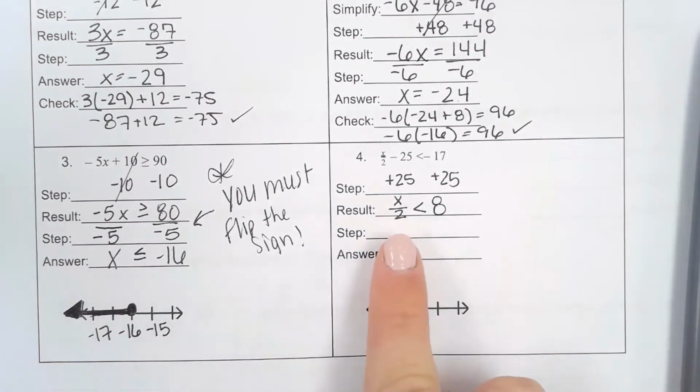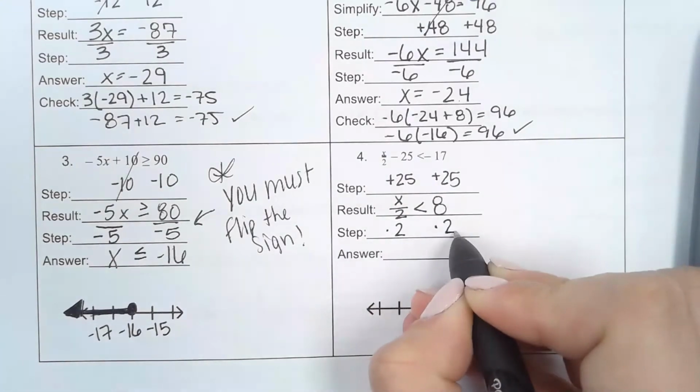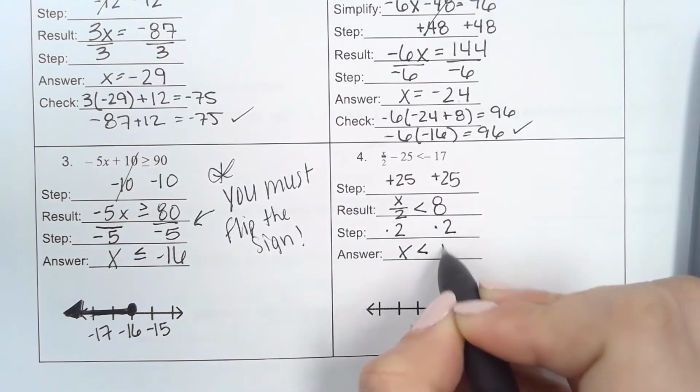Then to get x by itself, I have to get rid of that 2. Since it's dividing by 2, the opposite of dividing is multiplying, so I'm going to multiply by 2 on both sides. We are left with x is less than 16.